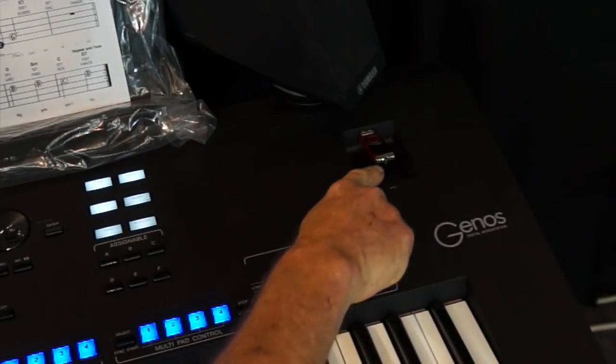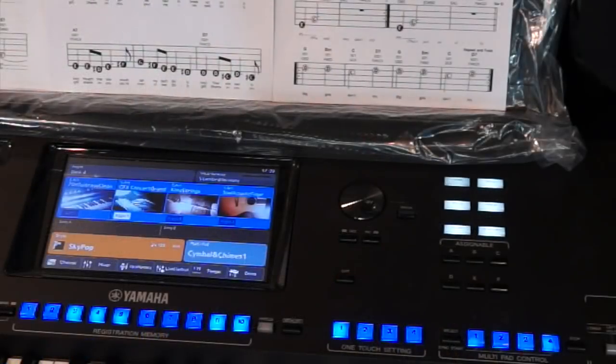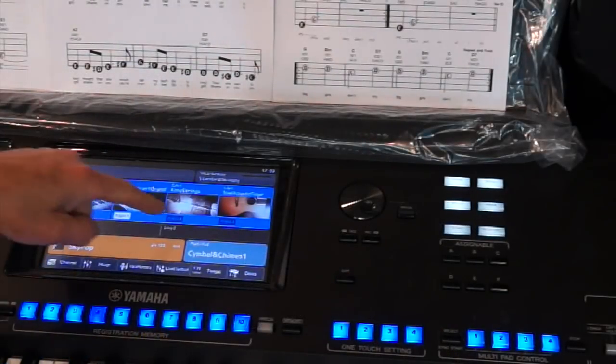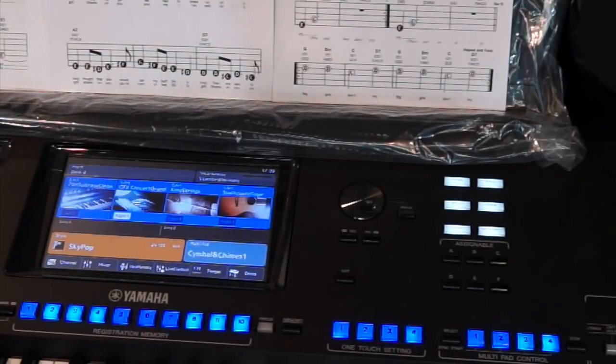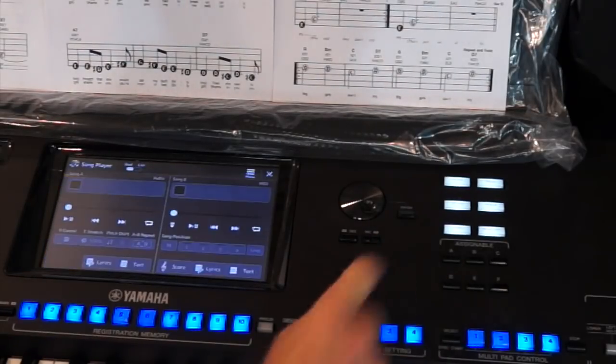Okay, so we're going to show you the MIDI file first. Just insert the USB stick that you got from me, and now we're going to take a look at the screen. Okay, so when you put in your stick, it says your stick was inserted, and that's good. We're going to go over here to song.